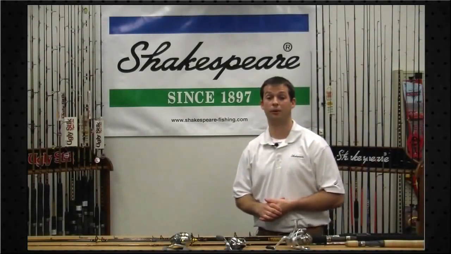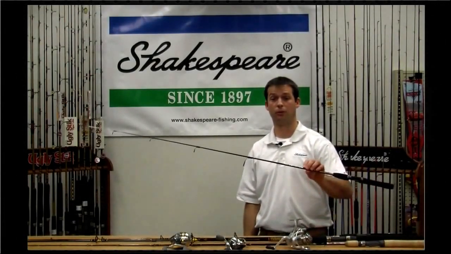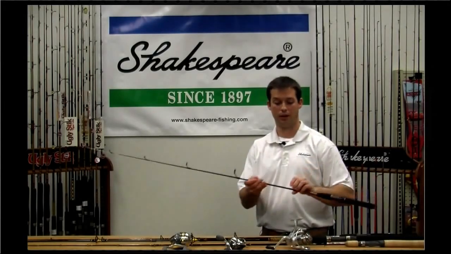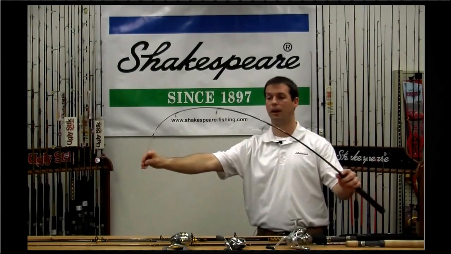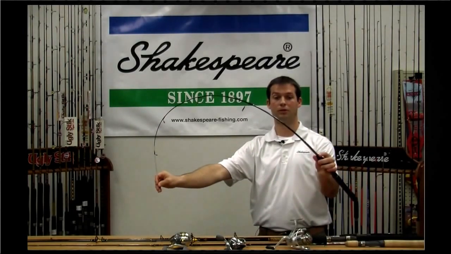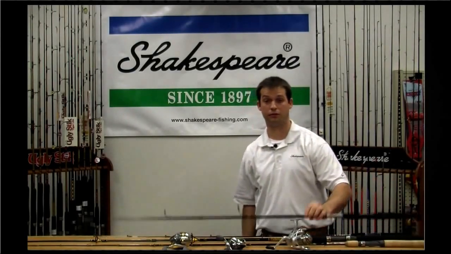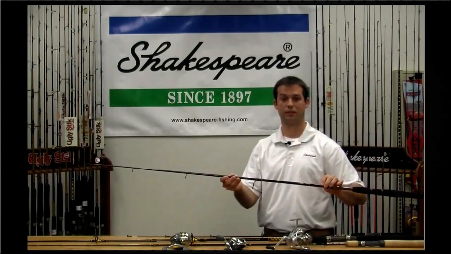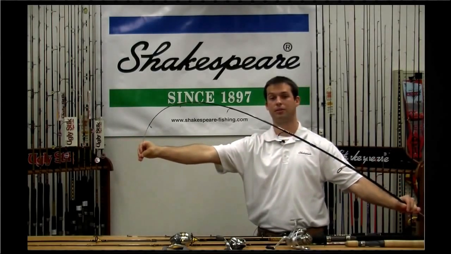Next, I want to talk to you about a rod's action. When we talk about action, we're really referring to the point on the rod where the rod bends. I have an Ugly Stick 5-foot ultralight here, and as you can see, when I bend it, the rod bends very close to the handle, which equates to an ultralight action. As you progress up to a medium action, for instance, this is the Ugly Stick 6'6" medium. When you bend it, the bend is a lot closer to the tip section.